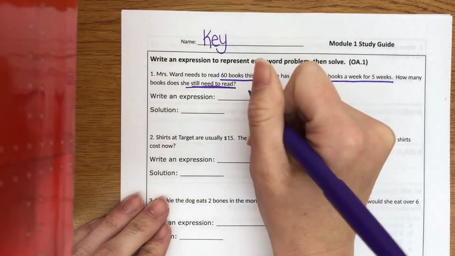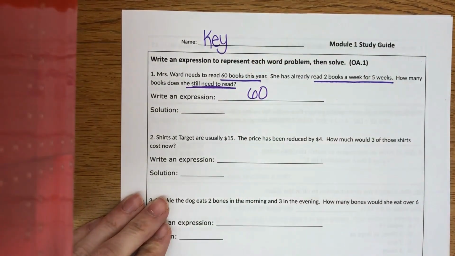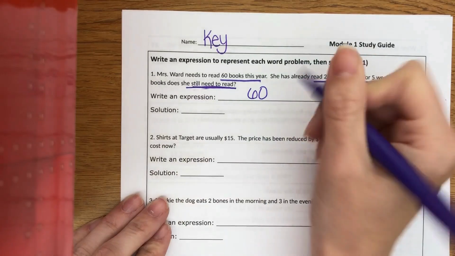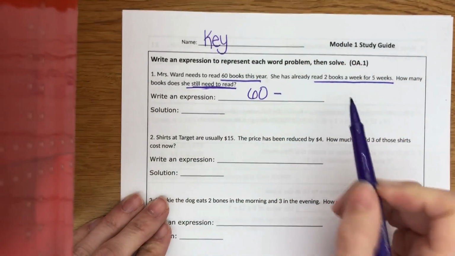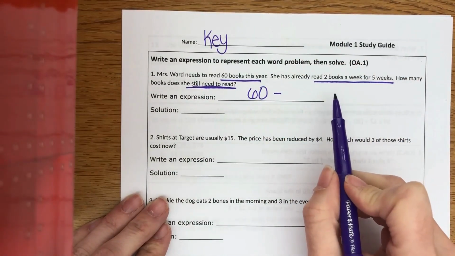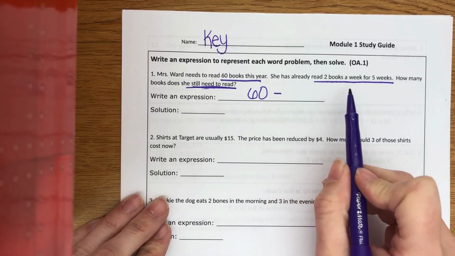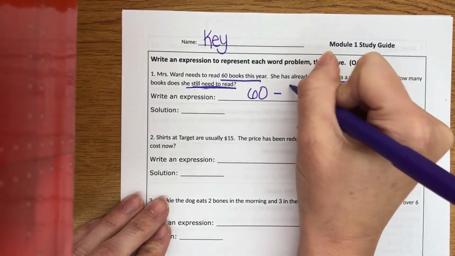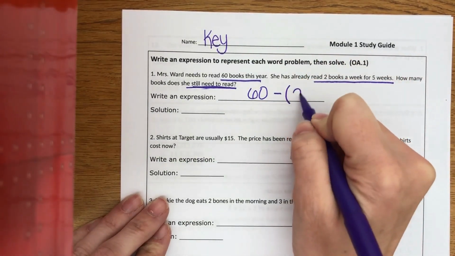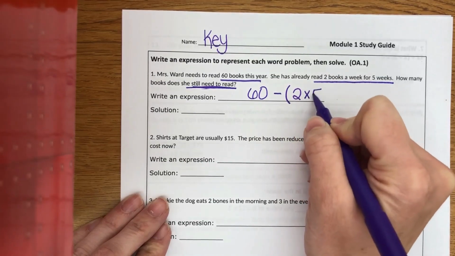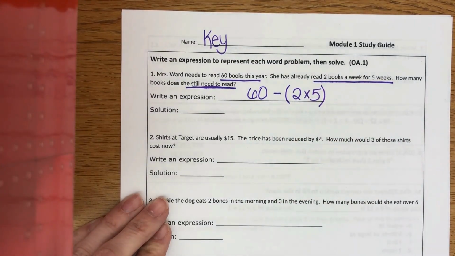Okay, so I know that I'm going to start with her 60 books because that's her goal. I know that she is going to subtract because we still need. How much does she still need? That's going to tell me that it's subtraction. And she's already read 2 books for 5 weeks. So we need to subtract what she's already read. And we know we need to figure out how much she's read first. So I'm going to use parentheses. 2 books a week for 5 weeks. 2 books times 5. Okay, so that's your expression.